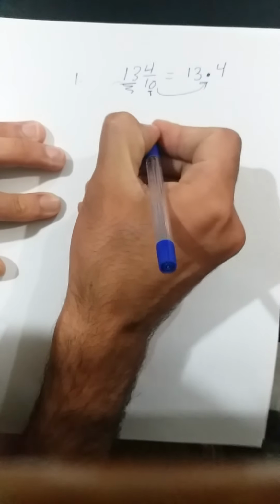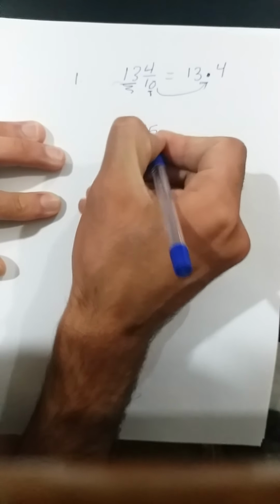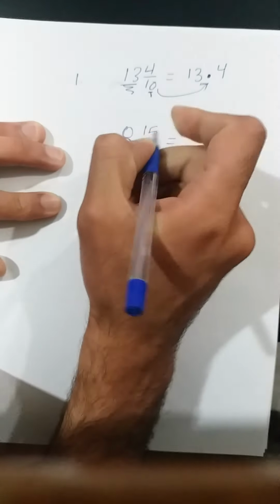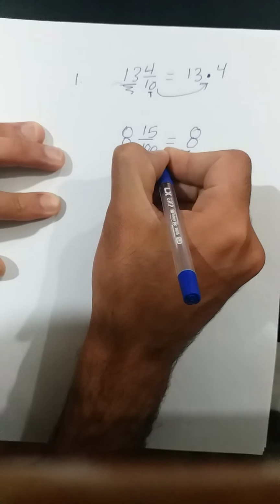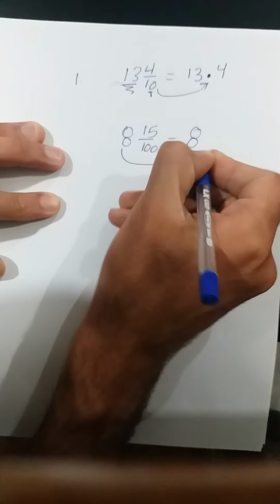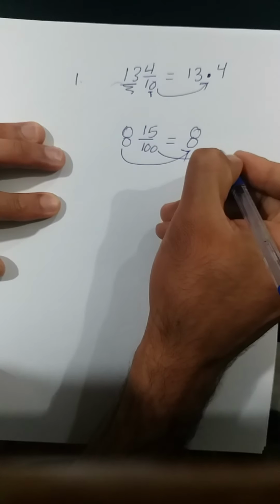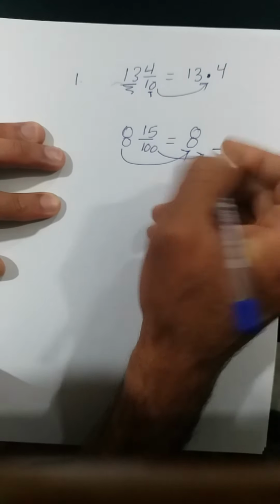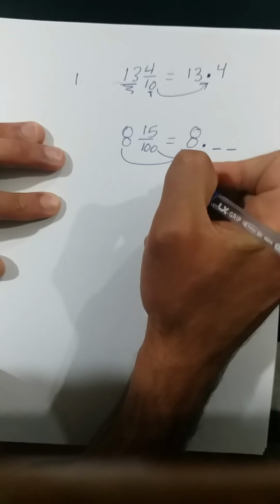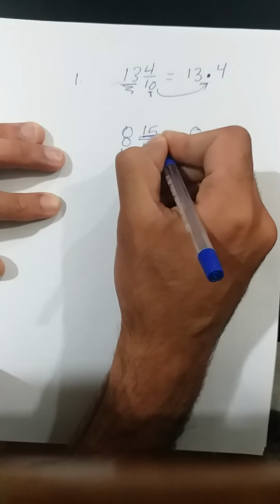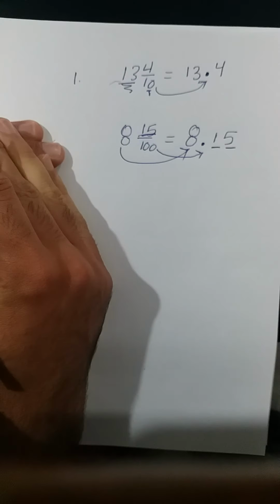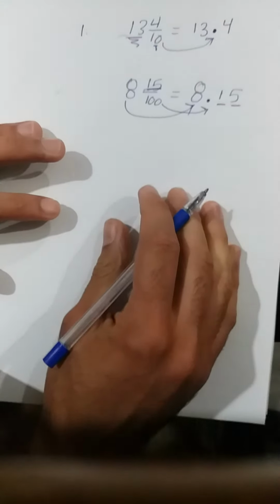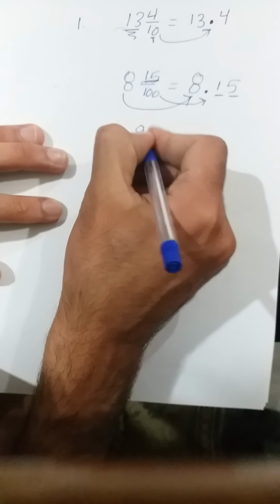Okay? The second one. 8 15/100. The same way, I'm going to put the whole number as it is. Here I have 2 zeros. The 2 zeros are going to be 2 digits. And the decimal point, don't forget it. The 15 here, I have 2 digits. So write down the 15. And that's it. Okay?